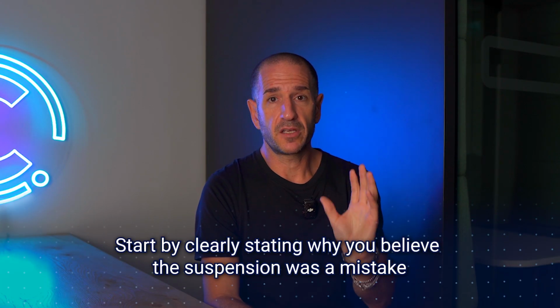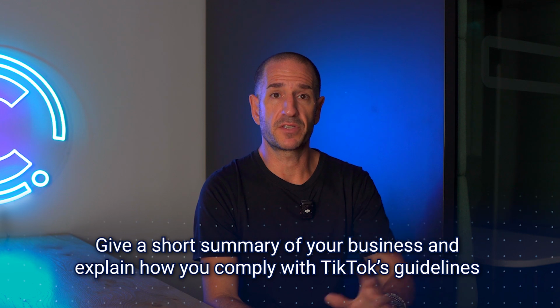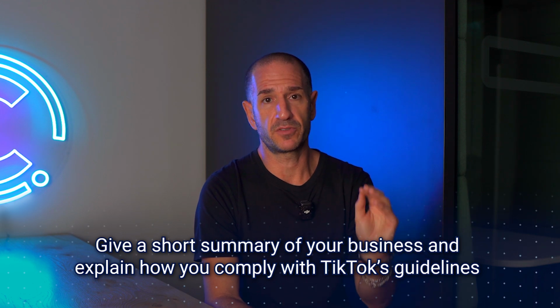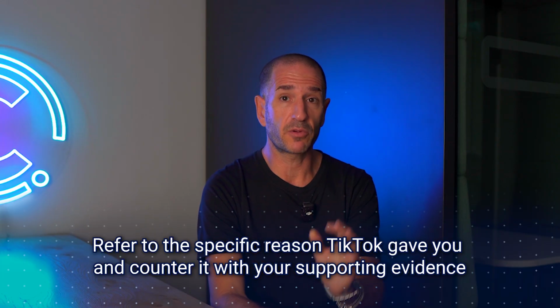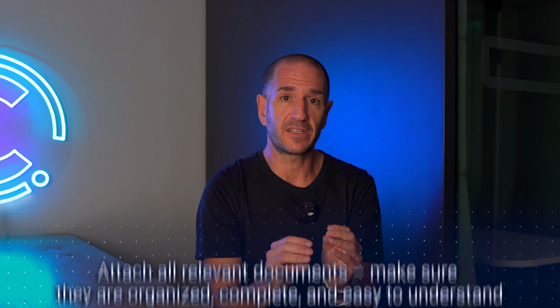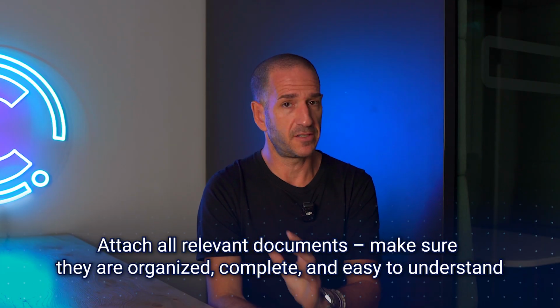Start by clearly stating why you believe the suspension was a mistake. Give a short summary of your business and explain how you comply with TikTok's guidelines. Refer to the specific reason TikTok gave you and counter it with supporting evidence. Attach all relevant documents. Make sure they are organized, complete, and easy to understand.